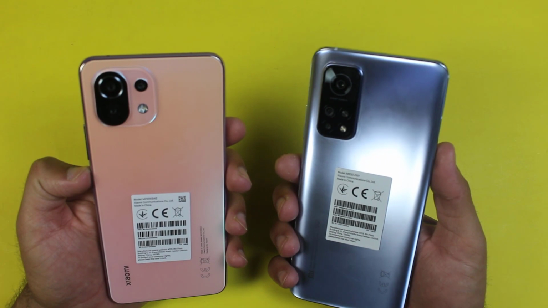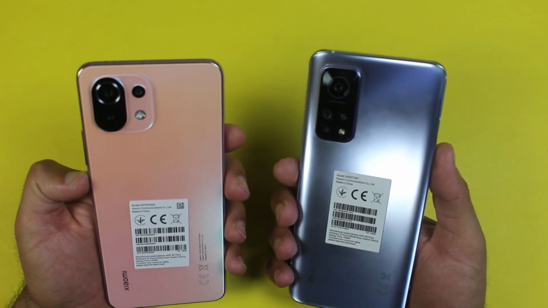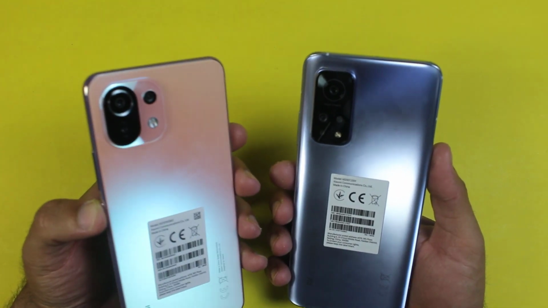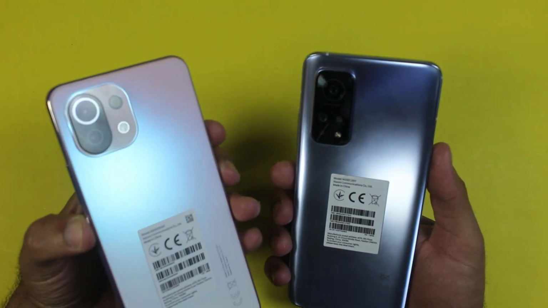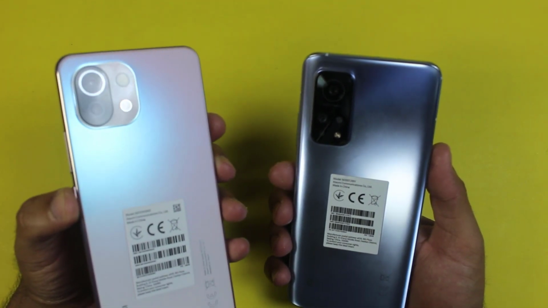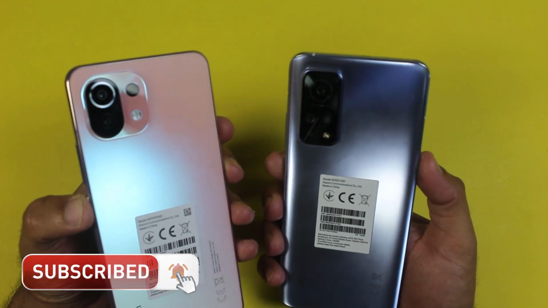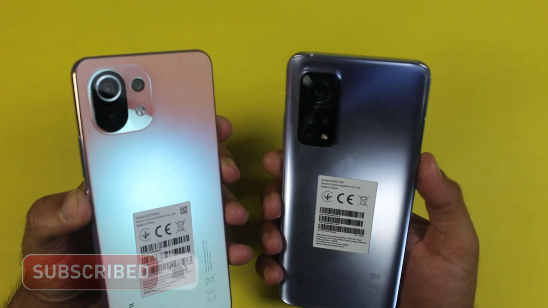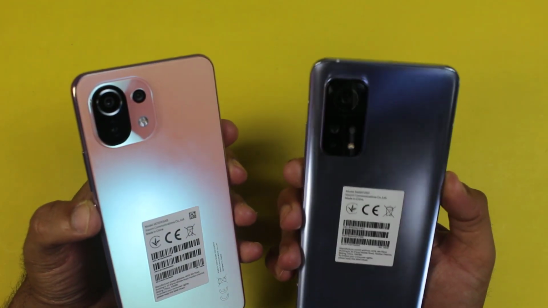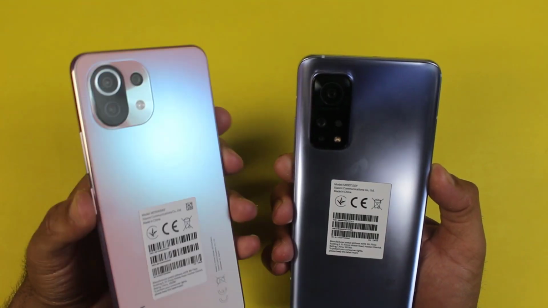Now the choice is yours, but if you want me to recommend any of them, then I will say if your budget is around $250, then you should definitely go for the Mi 11 Lite in 2021 compared to other mid-range smartphones. But if your budget is around $350, then I will recommend the Mi 10T because it is itself a beast and it has got a powerful chipset compared to the Mi 11 Lite.